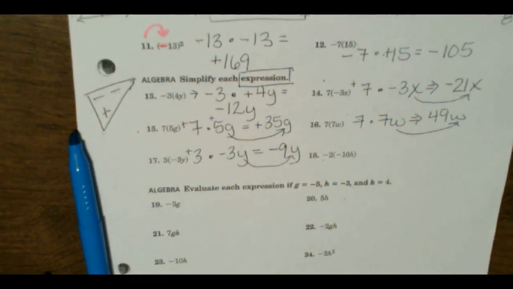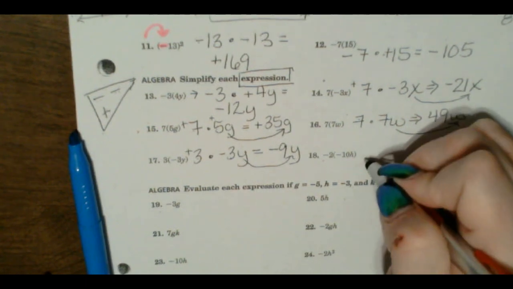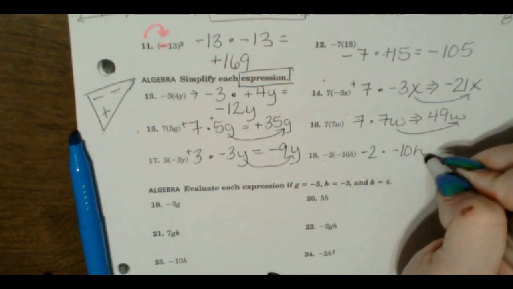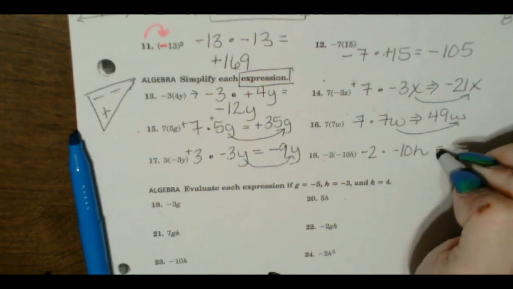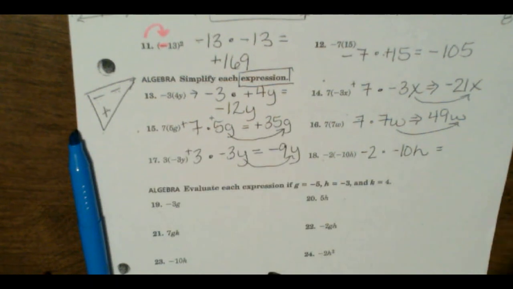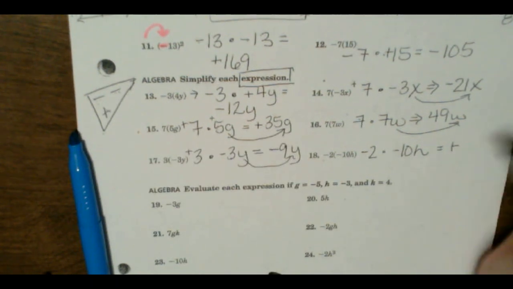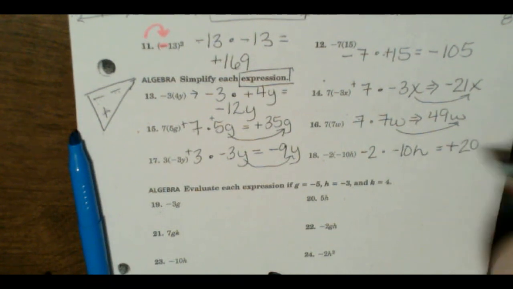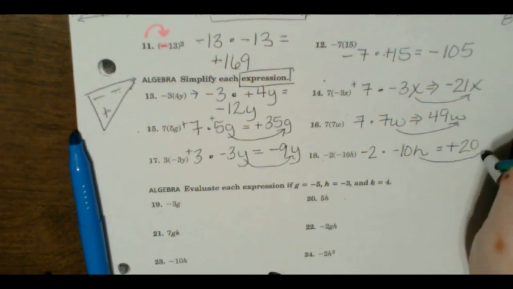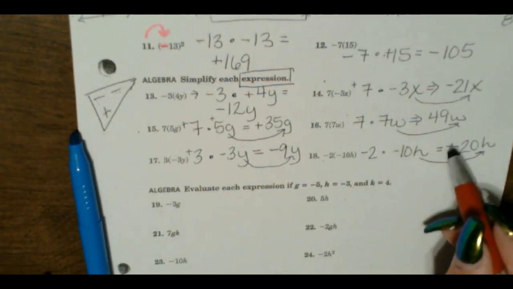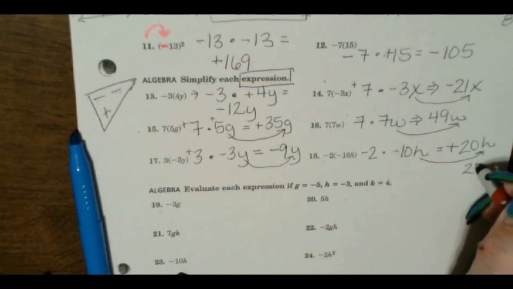Number 18. Negative 2 times a negative 10h. Okay, a negative times a negative, they're the same, so it's got to be positive. 2 times 10 is 20. And then bring over my variable, which is an h. So 20h. Remember, you don't have to put the plus. This could be just 20h.